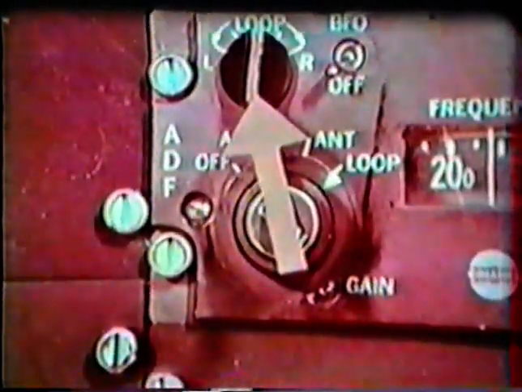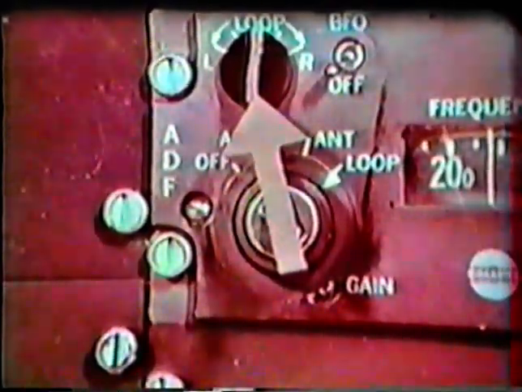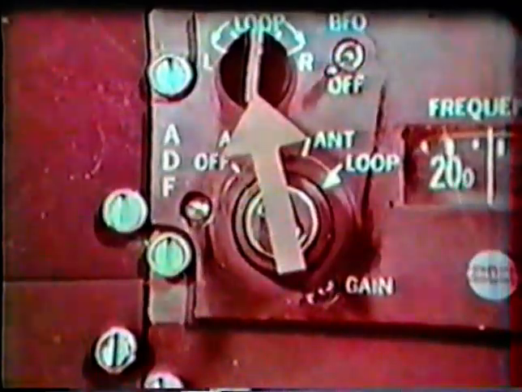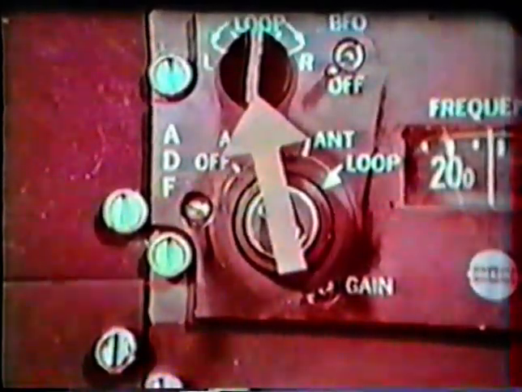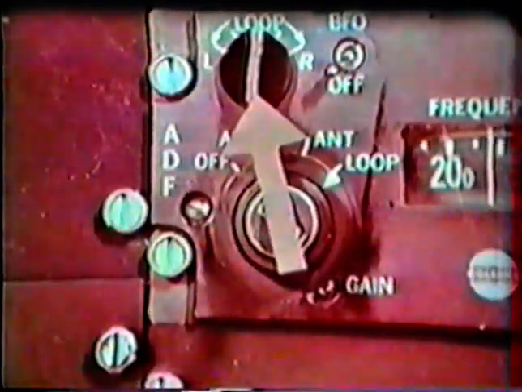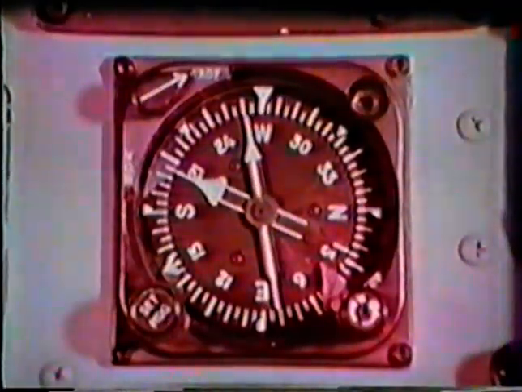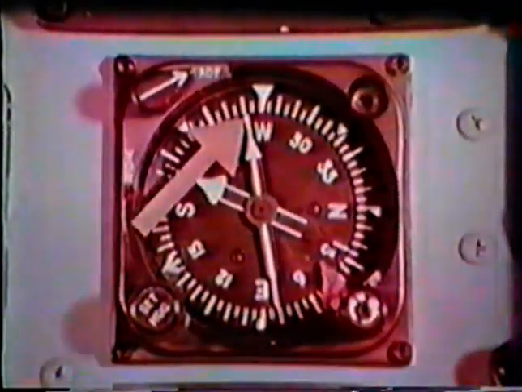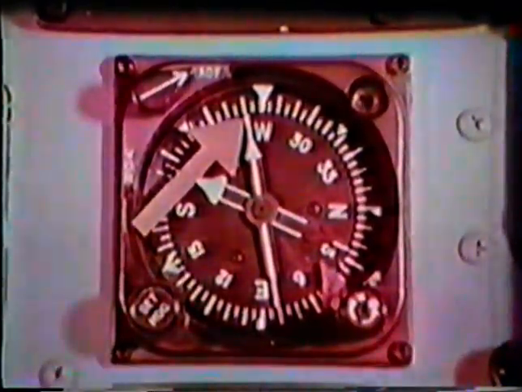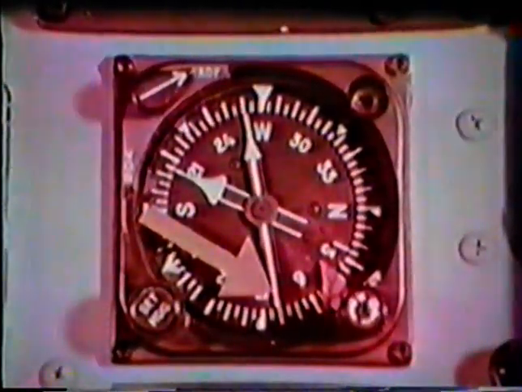With the switch in loop position, the ADF will not operate as an automatic direction finder. You must rotate the loop antenna by moving the loop switch. You rotate the loop antenna until a null is located. Remember, however, that when only the loop antenna is used, the RMI arrow may be pointing to the station or directly away from it. Without the sensing antenna, the loop cannot tell the difference between to and from.